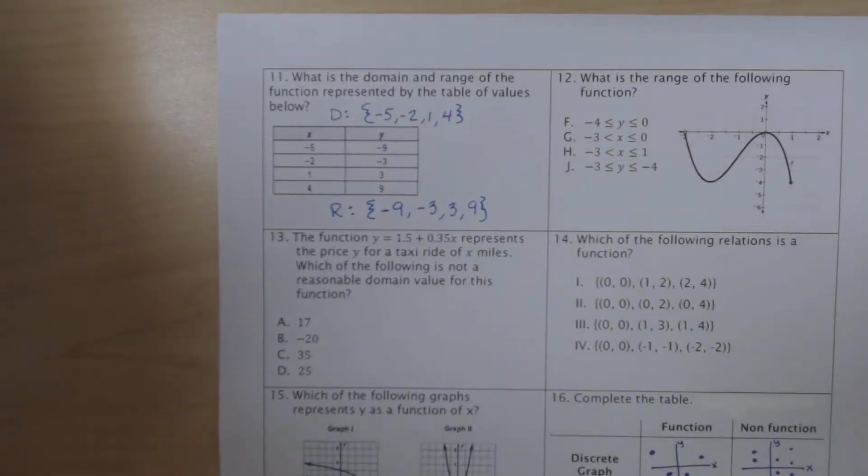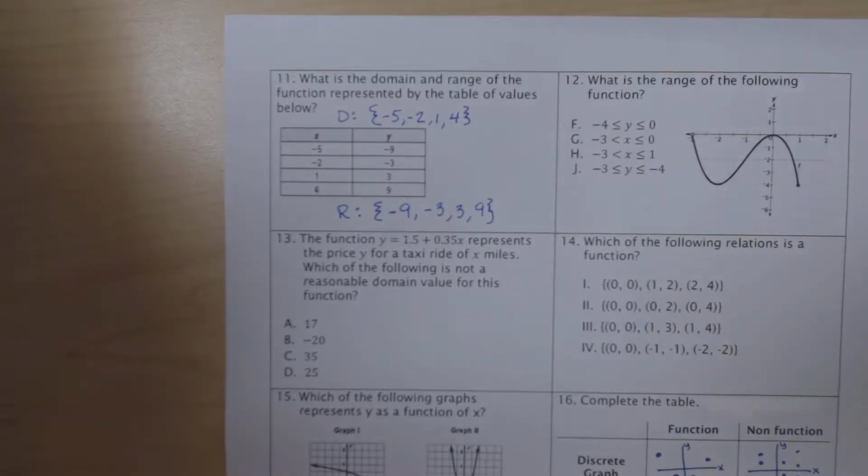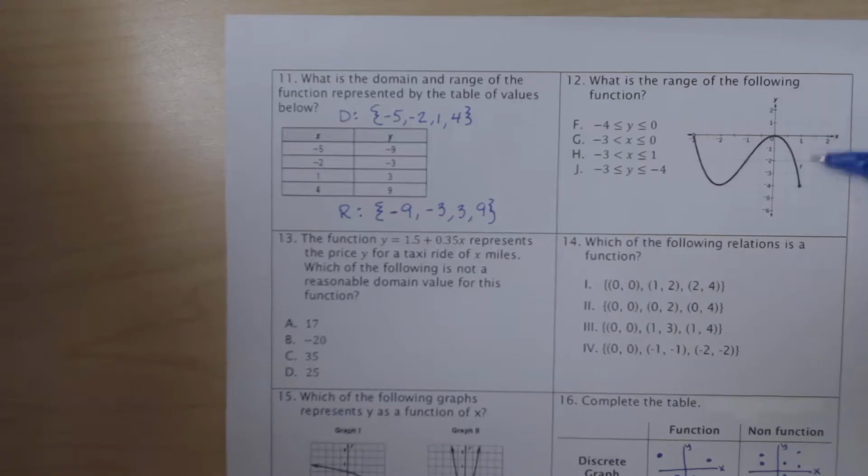Okay, on number 12, it says, what is the range of the following function? So when we are dealing with range, we are looking at y. Y runs up and down. Because it runs up and down, it might have some limitations on it, and those limitations are what we call our floor and our ceiling.